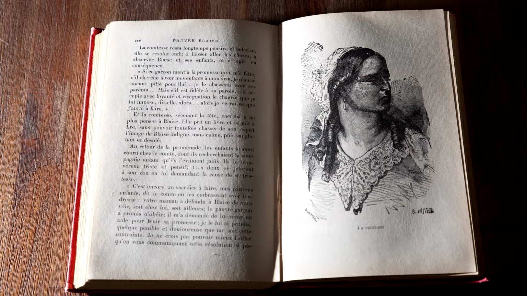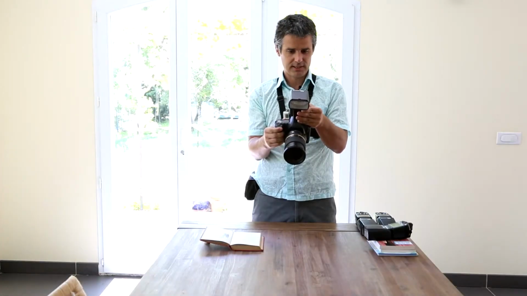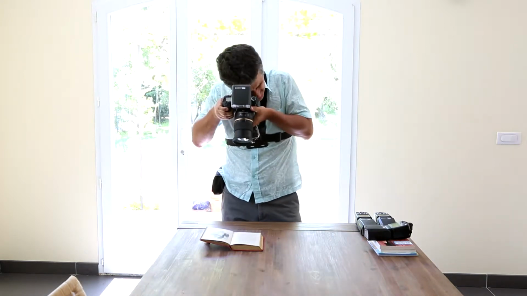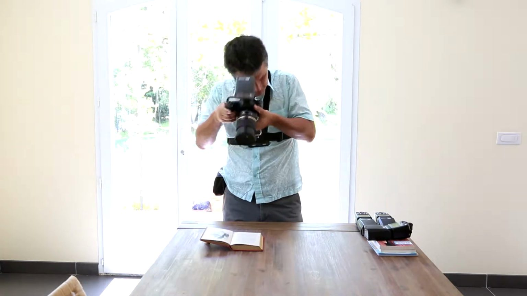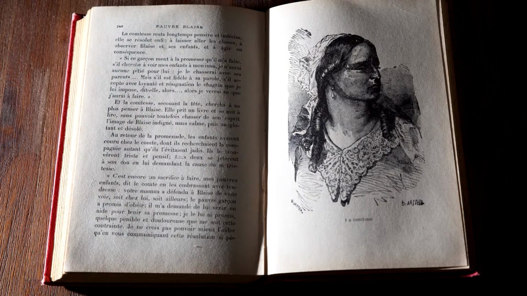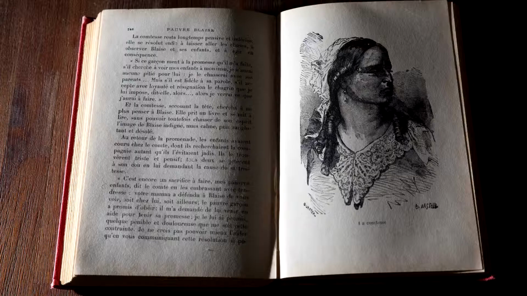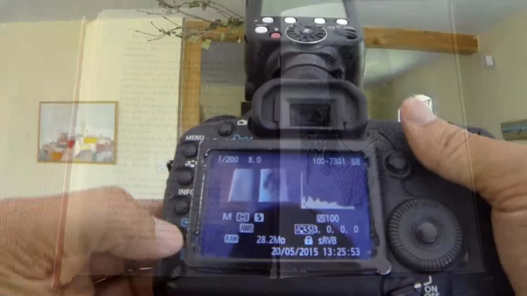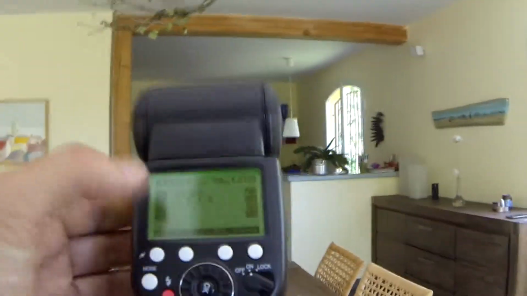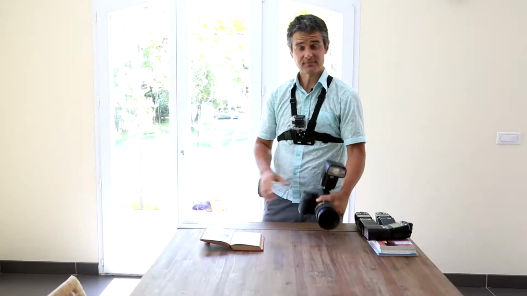Okay, a bit too exposed. Let me move this down a little bit here, plus 0.3, and still too much. And at 0. Okay, now we have a nicely exposed photo with both flashes contributing at different ratios.